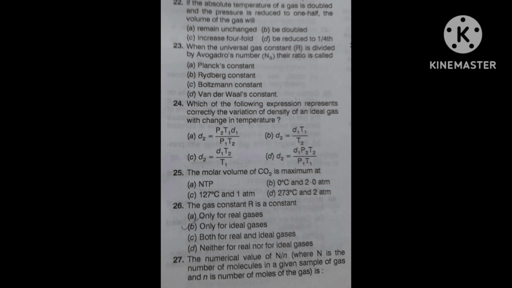Which of the following expressions represents correctly the variation of density of an ideal gas with change in temperature? First option, D2 is equal to P2 into T1 into D1 divided by P1 into T2. Second, D2 is equal to D1 into T1 divided by T2. Third option, D2 is equal to D1 into T2 divided by T1. Fourth option, D2 is equal to D1 into P2 into T2 divided by P1 into T1.